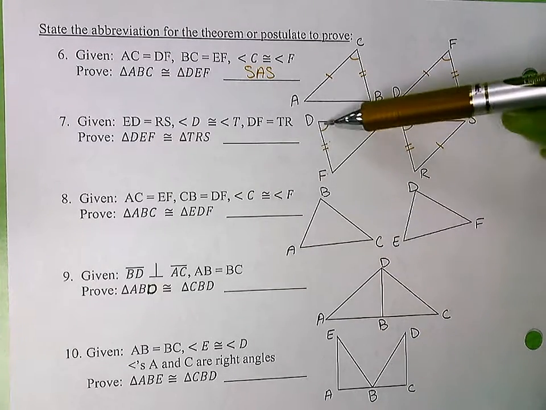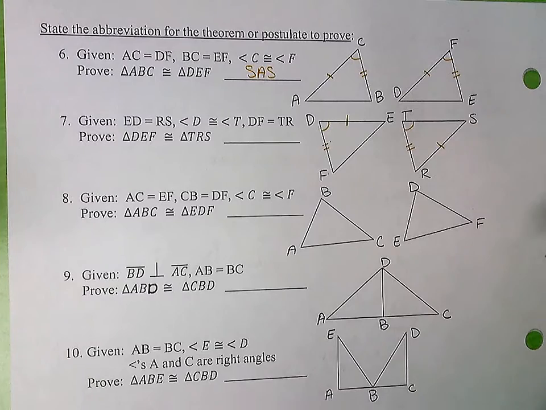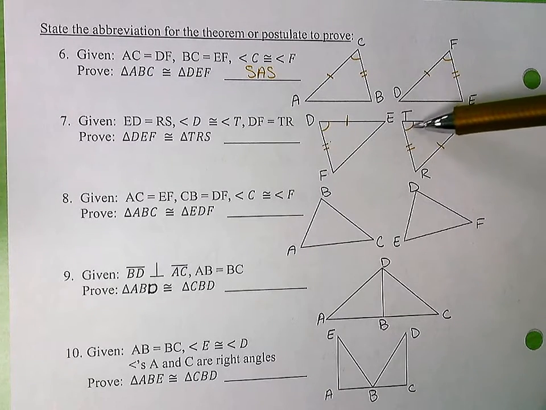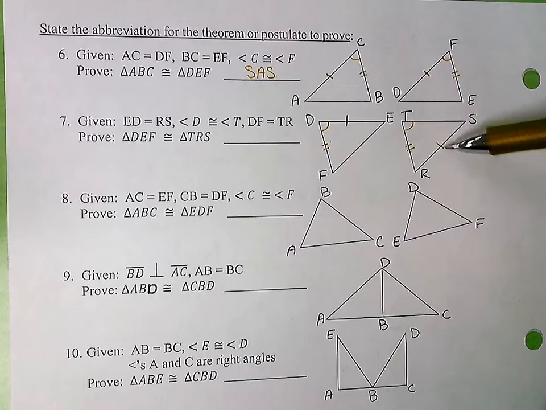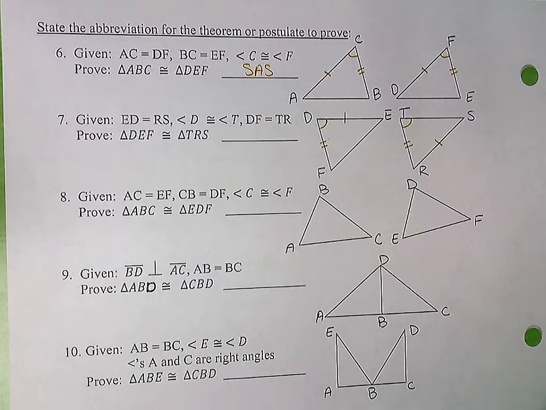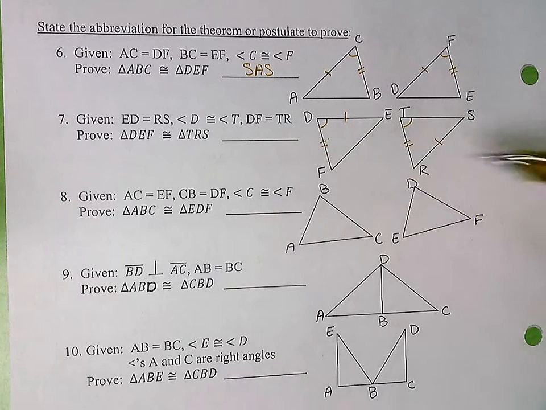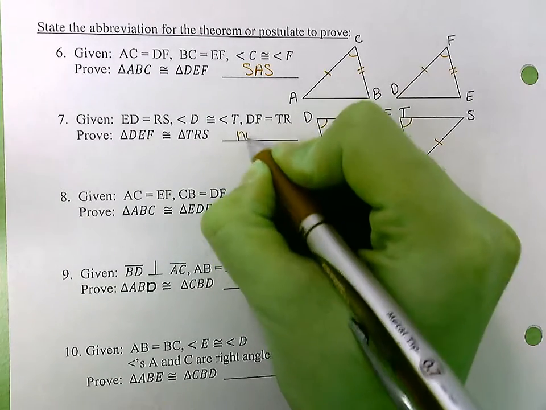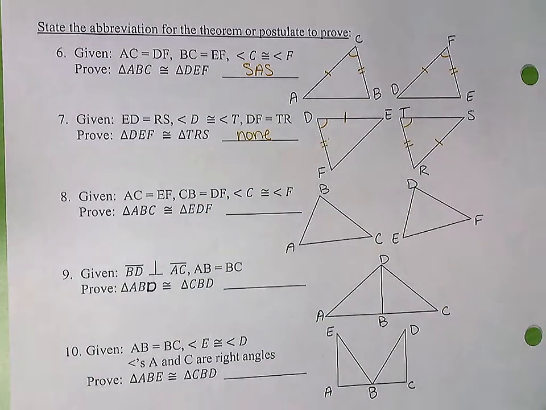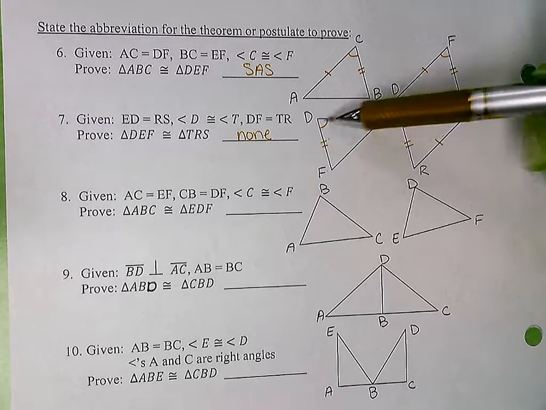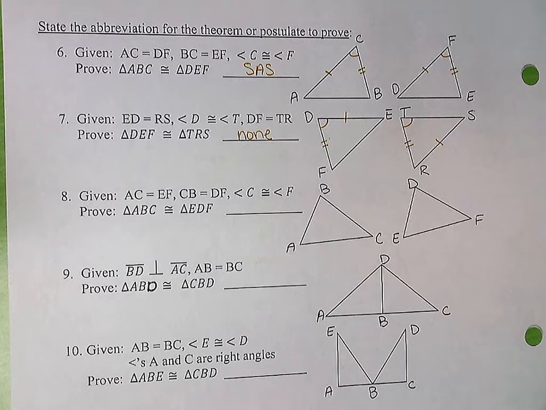Now what I want you to notice here, in this one, I have an angle between my two sides, right? However, in this one, that angle is not between those two sides, right? Okay? So since those aren't the same, we can't prove that those are congruent. So this would be none or not congruent. Okay? So they both have to be the same. They both should be side, angle, side for it to be congruent.